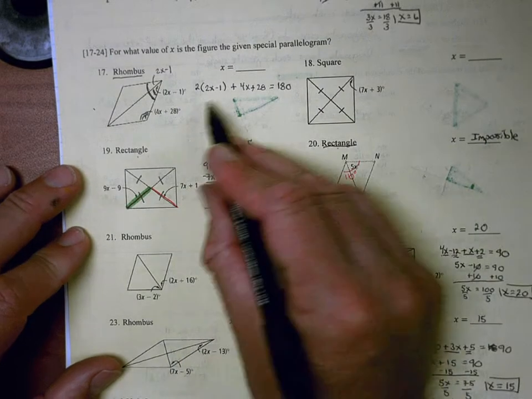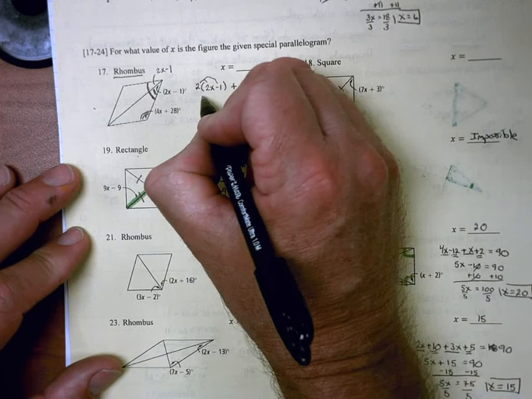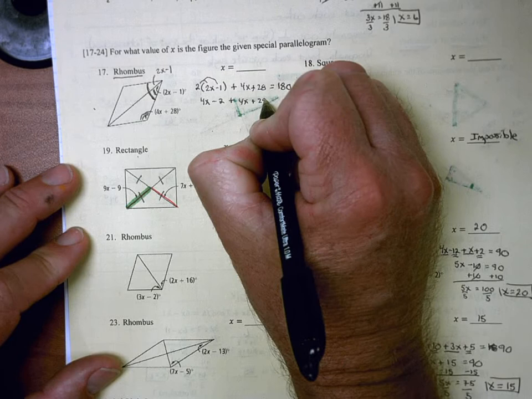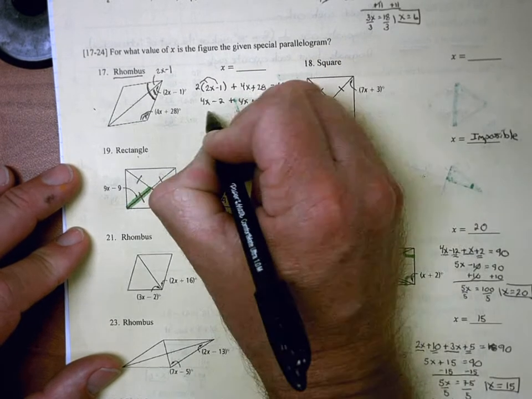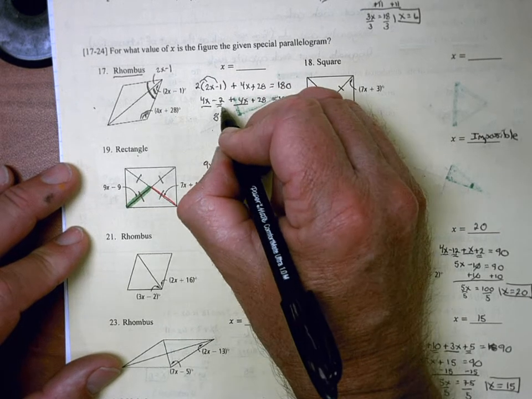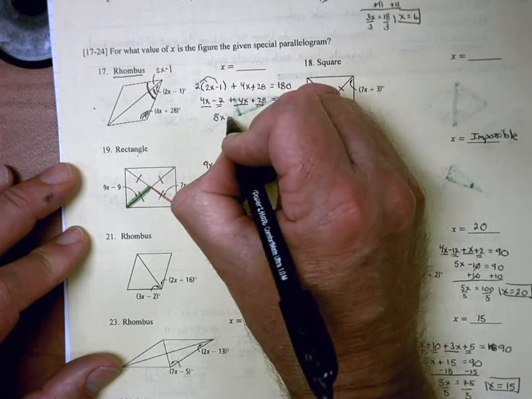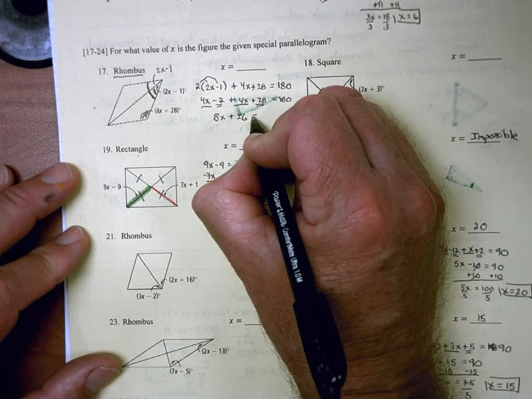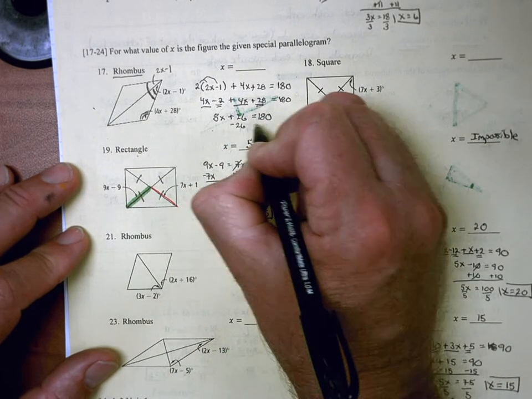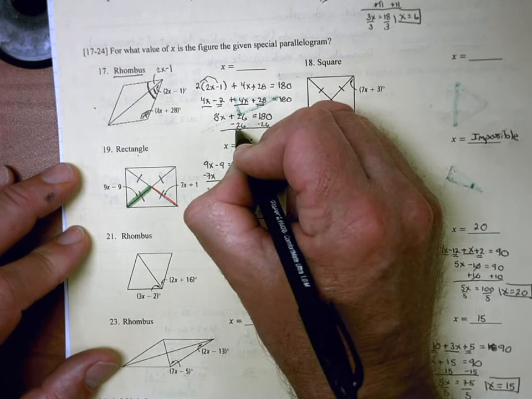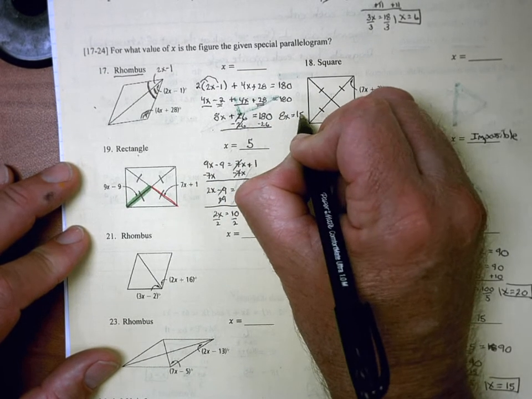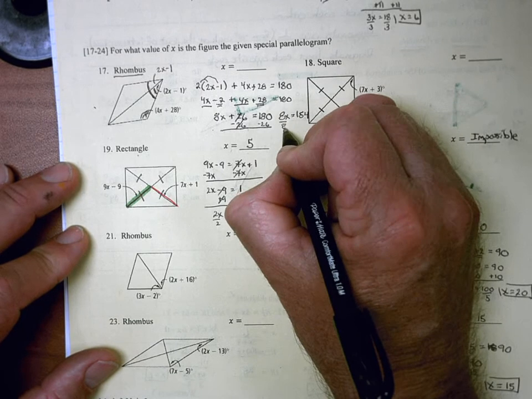Then I solve this equation. Distribute the 2. I get 4x minus 2 plus 4x plus 28 equals 180. Combine the 4x and the 4x together to make 8x. Combine the negative 2 with the plus 28 to make plus 26. Then we get 8x plus 26 equals 180. Then we subtract 26 from both sides of the equation. Then we get 8x is equal to 154. Then we divide both sides by 8.